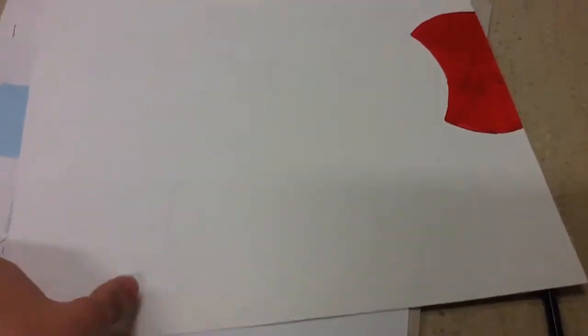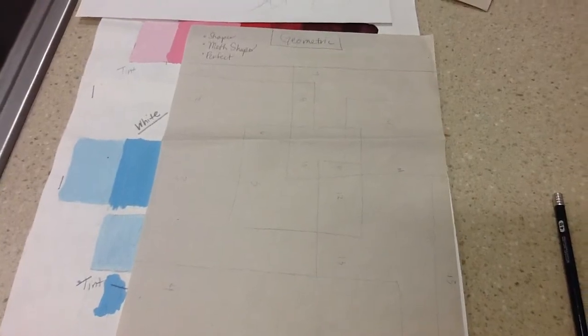So you're going to be getting your practice paper, your pencil, and your eraser so that you can come up with your design on both sides of your paper, like this one. Okay, so one geometric and one organic, and then you're going to come see me, and I will give you a star on the one that you have chosen. Good luck.